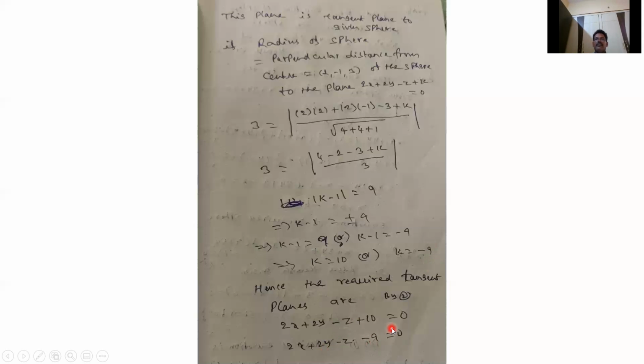So the equations of the tangent planes which are parallel to 2x + 2y = z are 2x + 2y - z + 10 = 0, one.